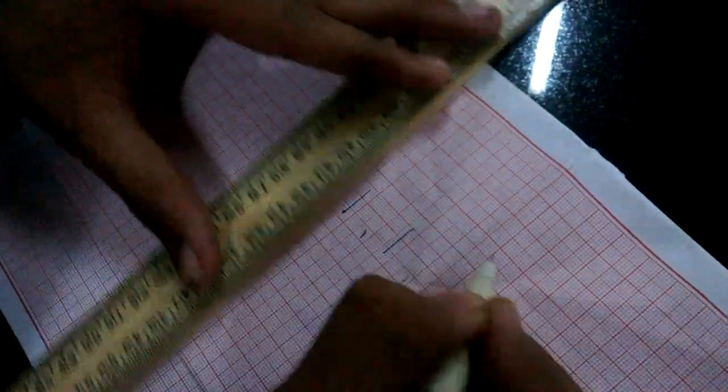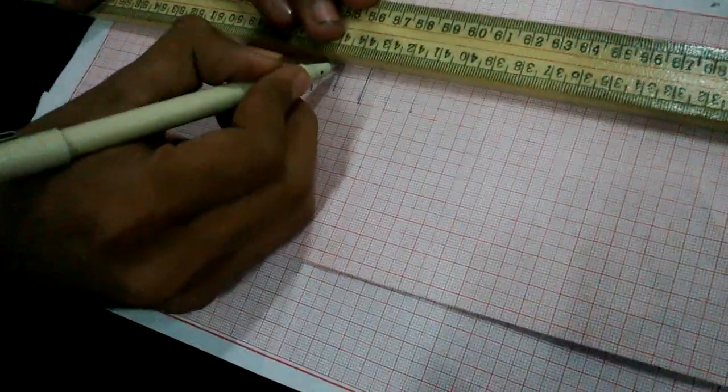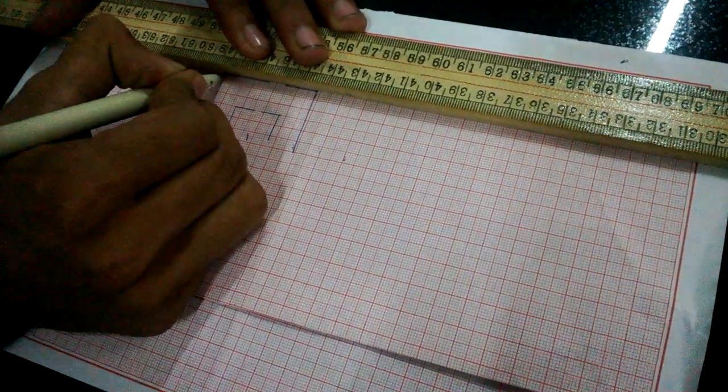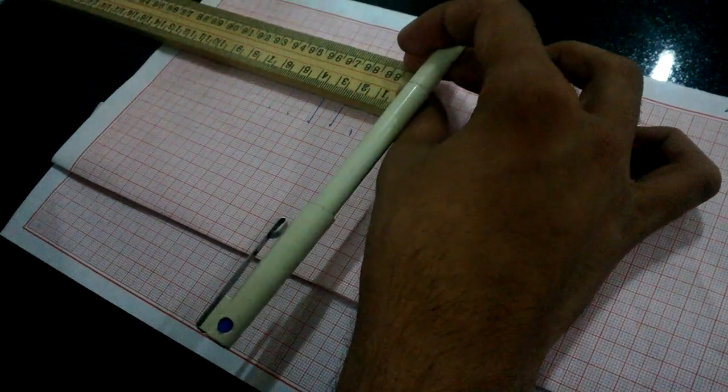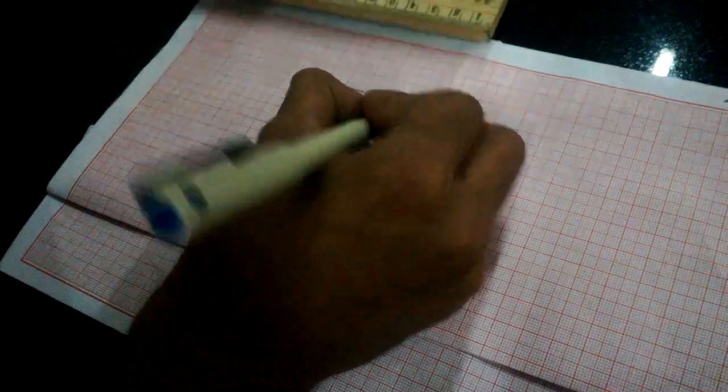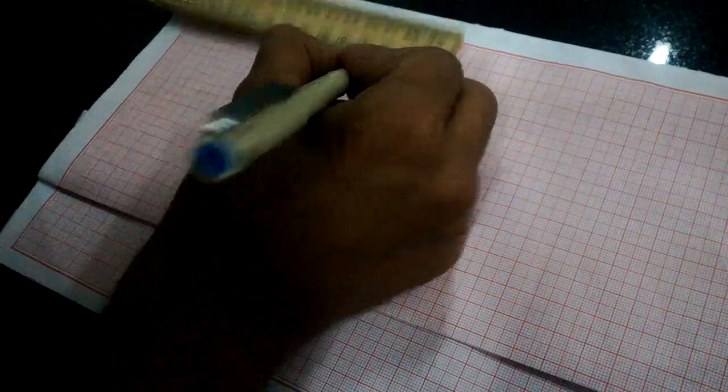These readings will give you the 2xn value that we have in the formula. With the help of these 2xn values, you can calculate the lambda value that is to be found out. Now using a scale you find this. What is the 2xn value over here? It's given here as around 2.5 centimeters. For this one, around 5 centimeters.